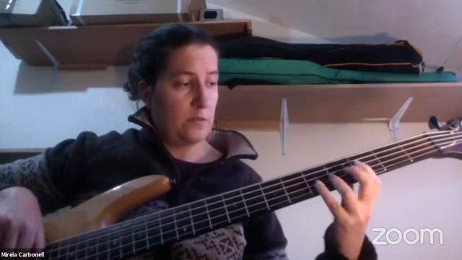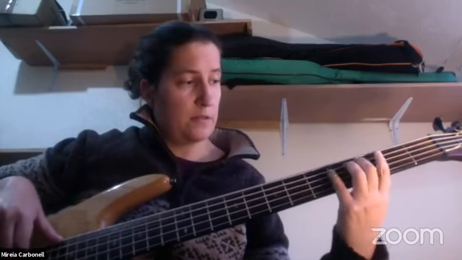It can be many things. Whatever I play, it's on the Mixolydian scale. So the idea is just to play the groove.